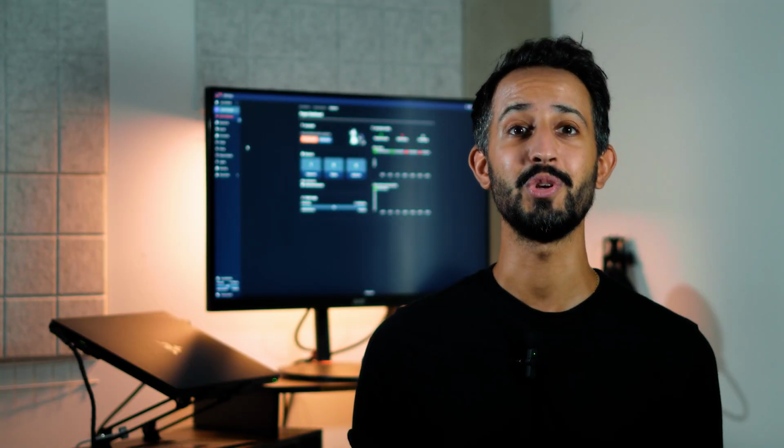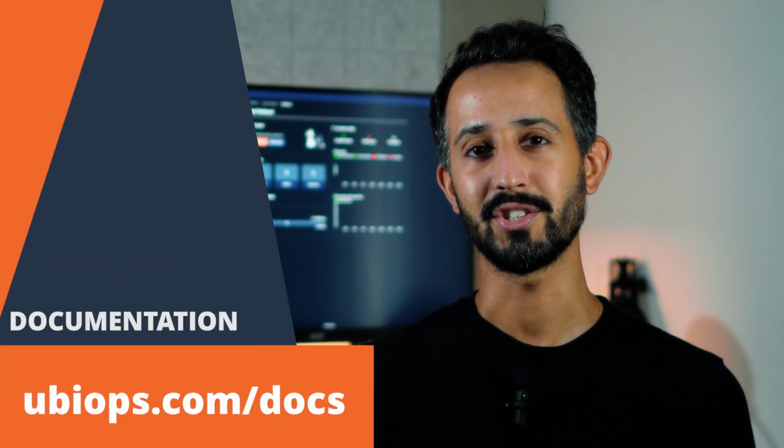And that's it for this UbiOps Client Library's Quick Start. For more information on the UbiOps Client Library, head over to our documentation page.